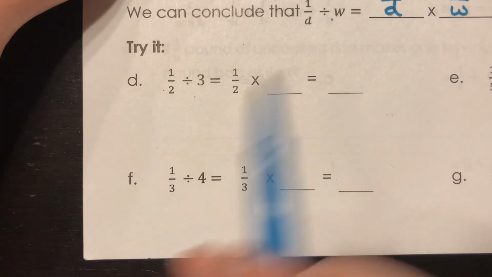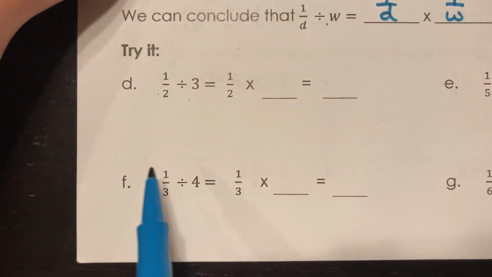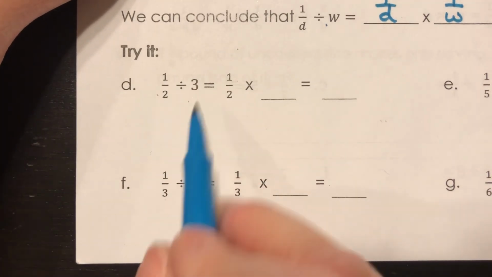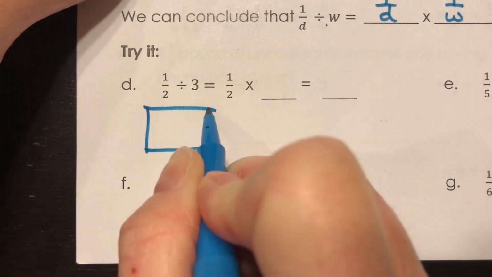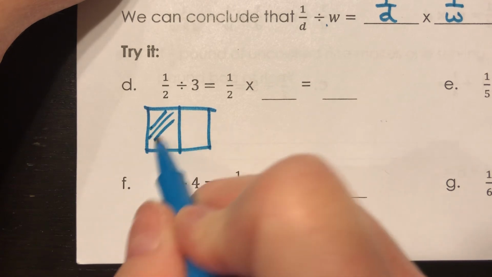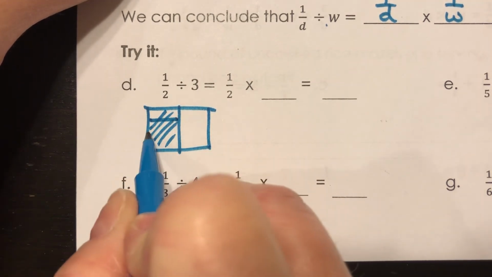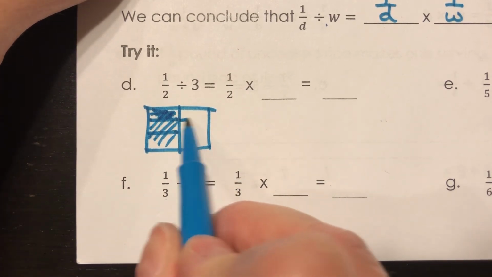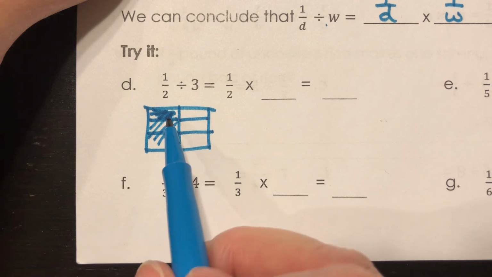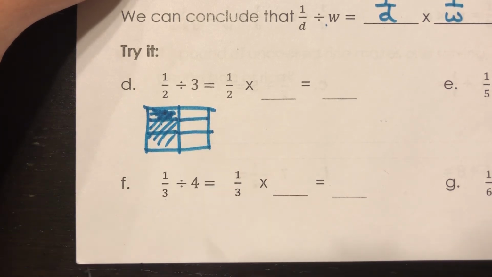So let's try a couple of these. Let's try to apply this little generalization, this rule that we just learned. 1/2 divided by 3. And you can picture this, right? We can picture taking this shape and we take half of it. And if I'm going to divide it by 3, that would mean I need to cut this up into 3 pieces. I'm going to know how much one of those pieces is, so I would draw this in. And I see that it is 1 out of 1, 2, 3, 4, 5, 6, right?